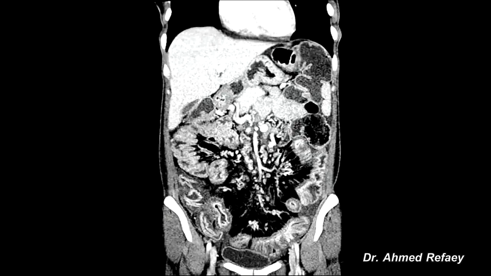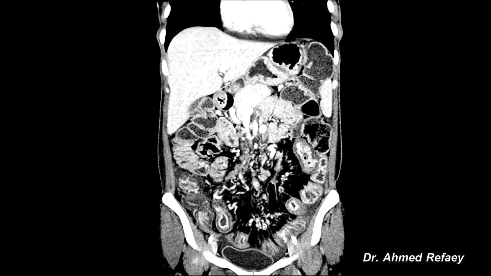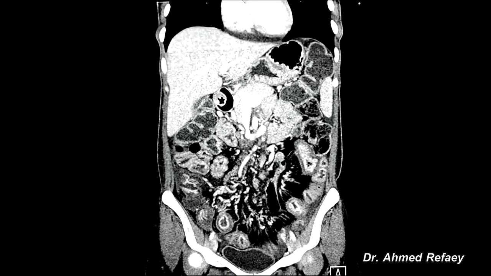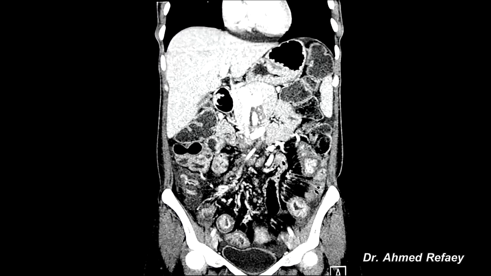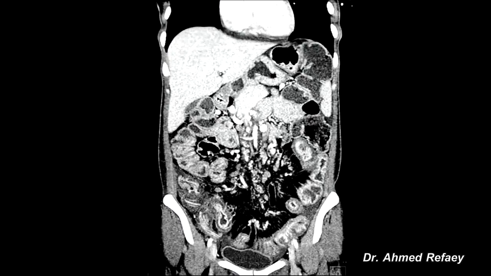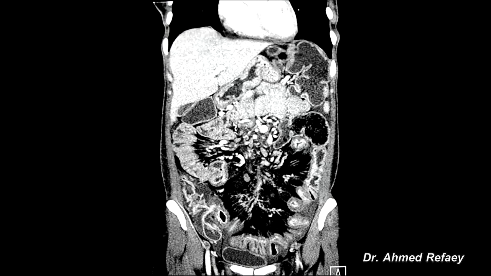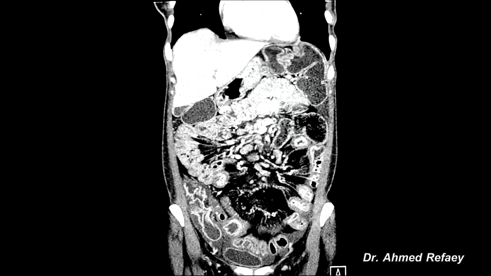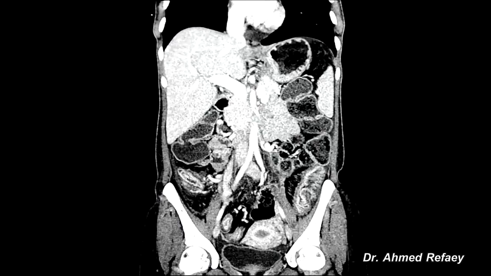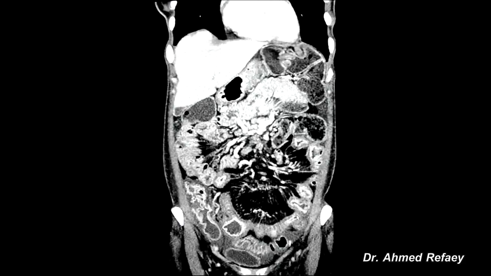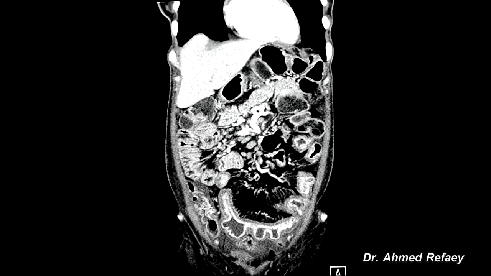In the coronal reconstruction image, we can appreciate again this is the terminal ileum, giving the appearance of target lesion or halo sign: marked enhancement of the mucosa, non-enhancement of the submucosa, and mild enhancement of the serosal layer. This is the target sign. Terminal ileum is involved, in addition to the cecum. See how much mucosal enhancement of the cecum here, as well as the proximal part of the ascending colon up to here. The distal small bowel loops are thickened, with enhanced mucosa also.